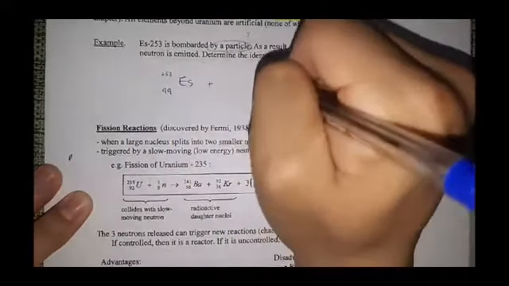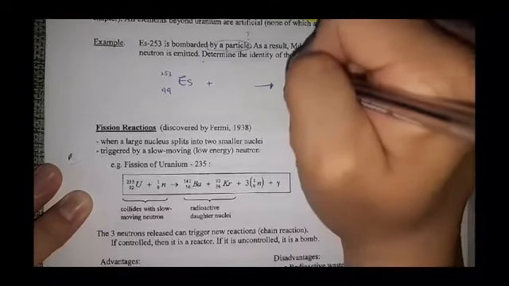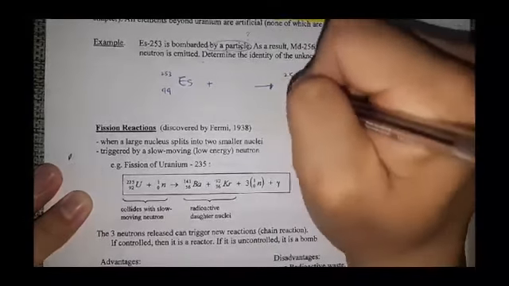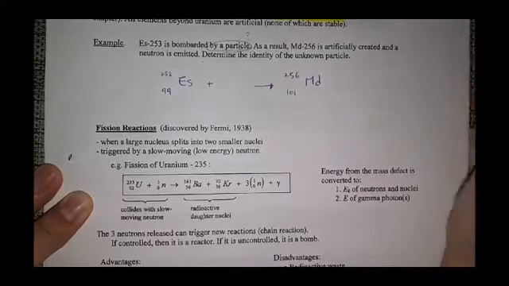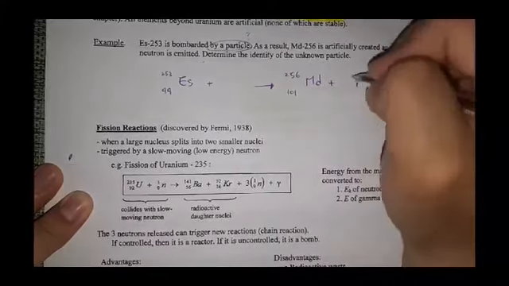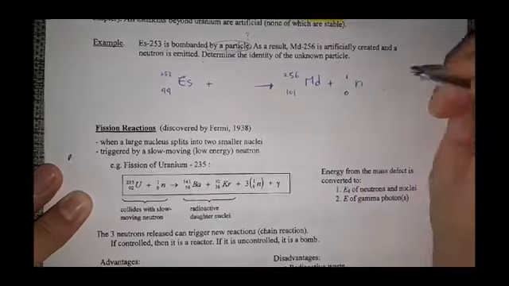99 is Einsteinium. We do not know what it is bombarded with, but we know that one of the daughter nuclei is Md with 101, and it says neutron. Something you need to understand about the neutron is that it has the same amount of mass as a proton, but the charge is 0.